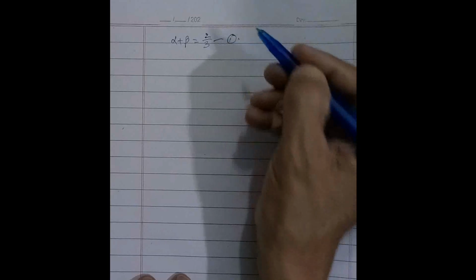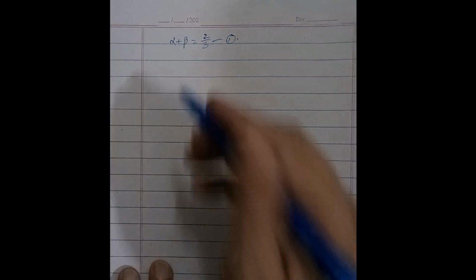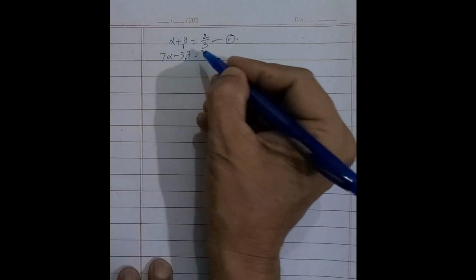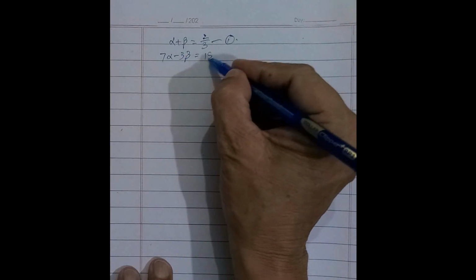It is equation 1, and the second is 7 alpha minus 3 beta is equal to 18.